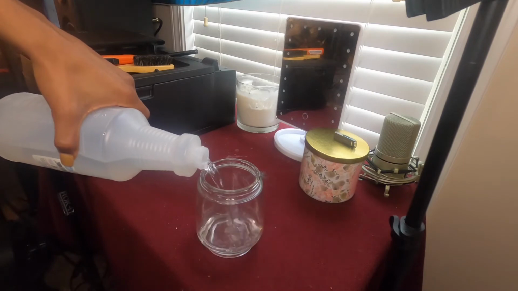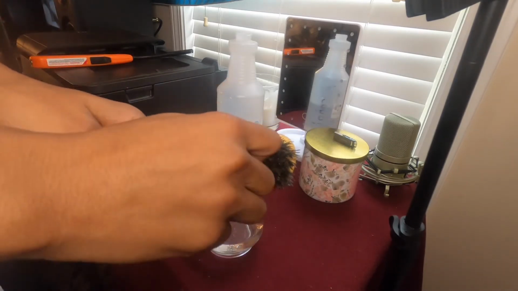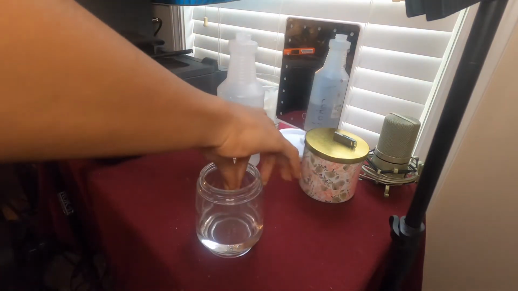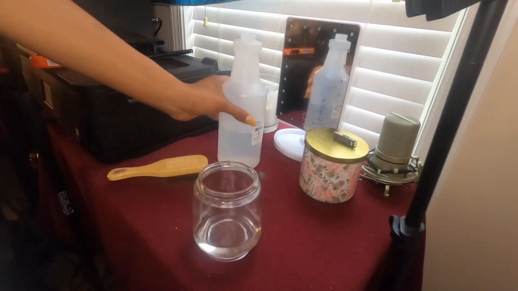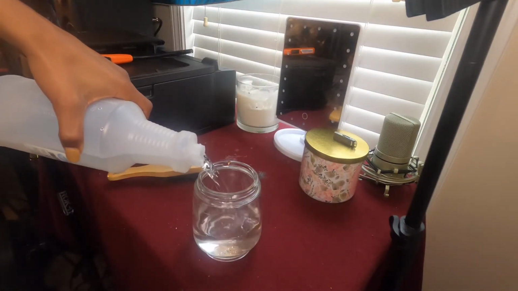I start off with pouring a small amount of water into a glass. Then using a brush, or you can use a comb, get a strand of hair to do the hair porosity test. Put the strand of hair in the water and then add water. Soon you will see that your hair will float high, float in the middle, or sink.